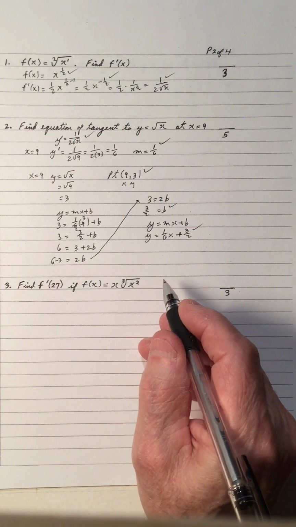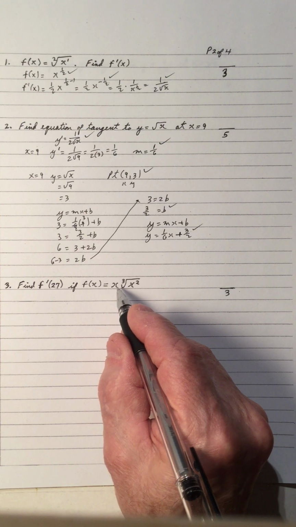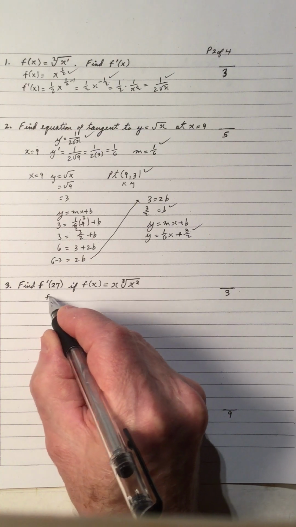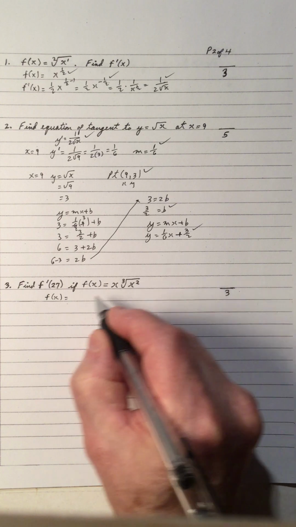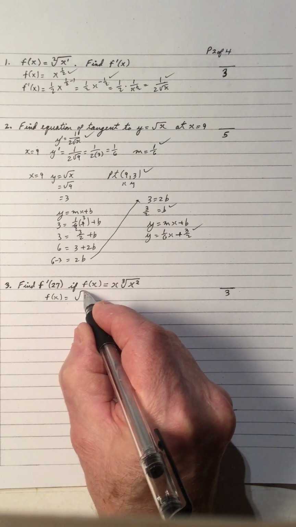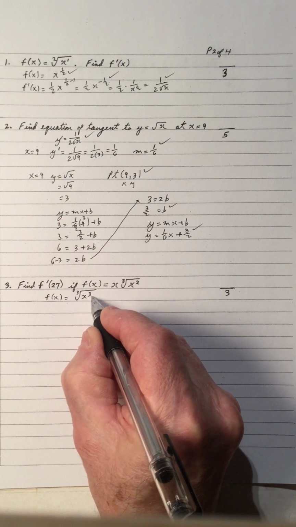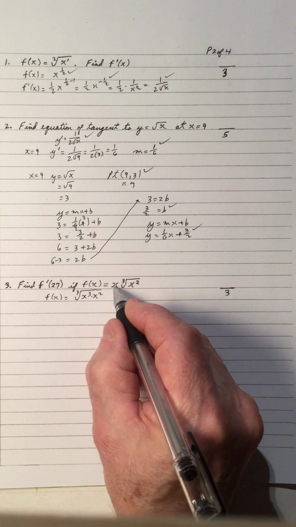Number 3, find f prime of 27 if f of x equals x cube root of x squared. So again, since we know the exponent rule, let's change the f of x. This x moves in here, so that becomes the cube root of x cubed times x squared. So the cube root of x cubed is this x out here.